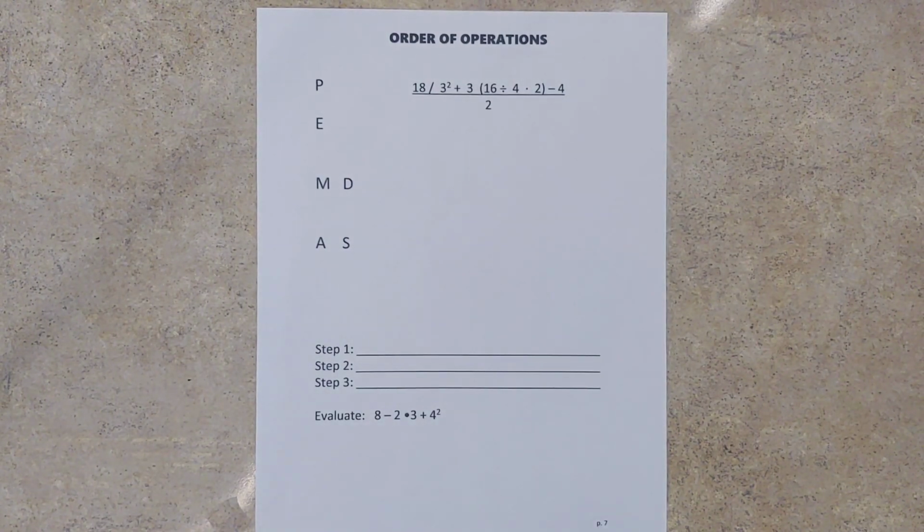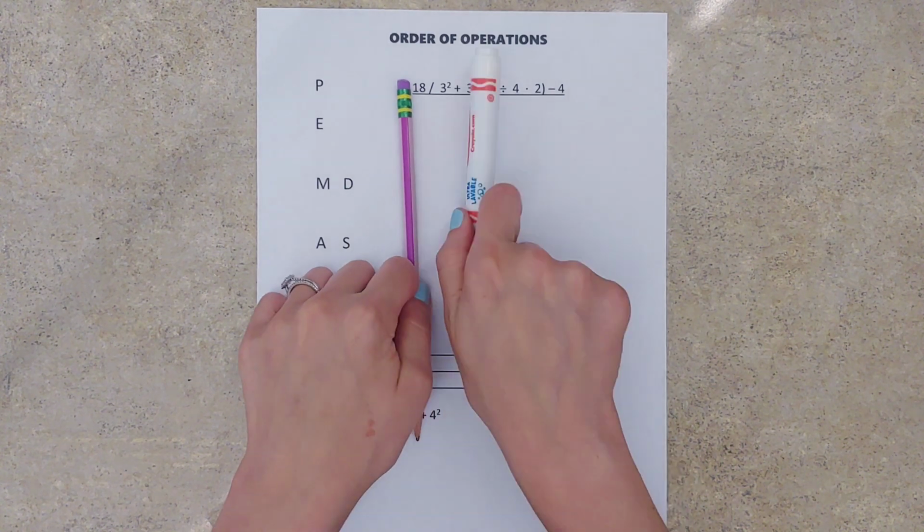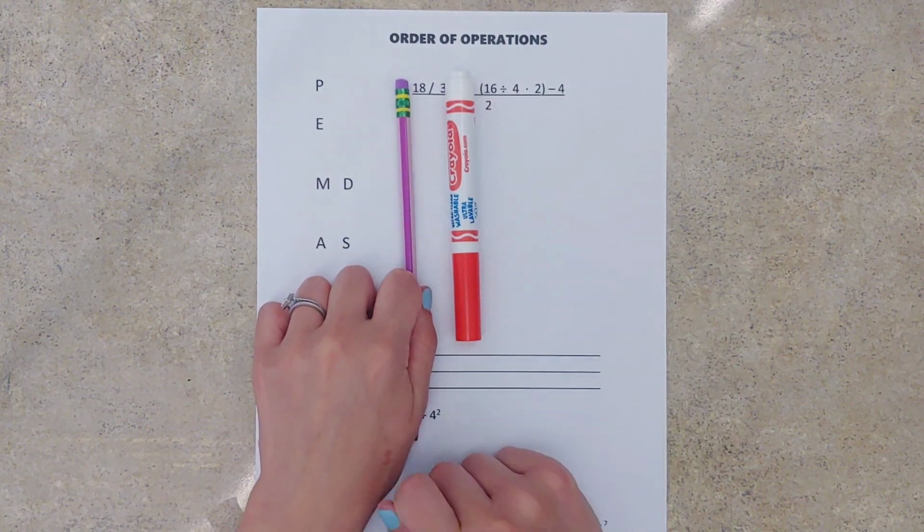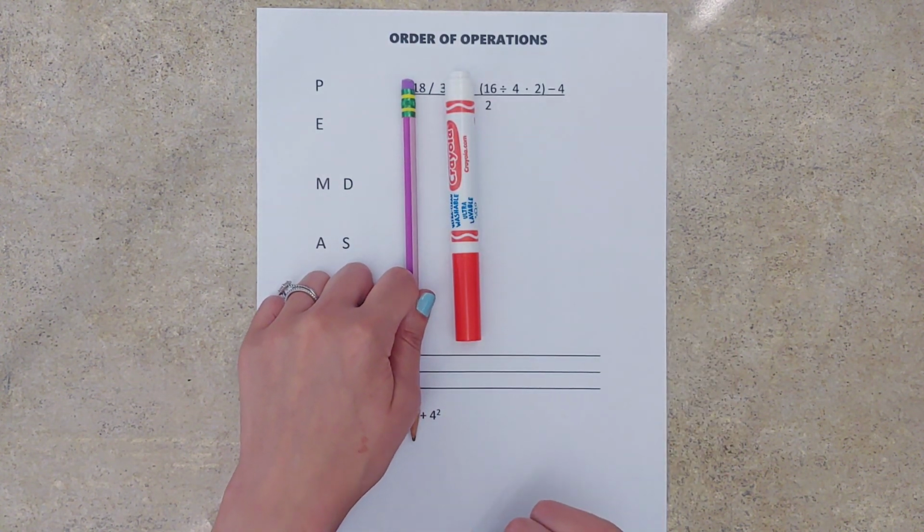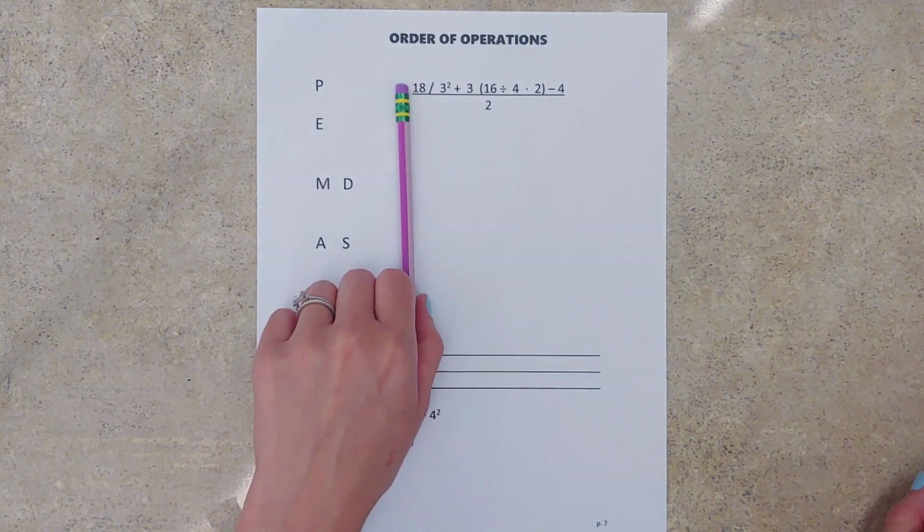Right, we are working with the order of operations. We are going to need a pencil and something fun to underline with today. So go ahead and grab your supplies and head on back. All right, here we go.